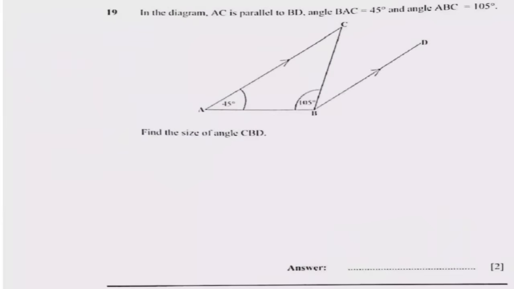Okay, come to question 19, which is: in the diagram, SC is parallel to BD, angle BAC is equal to 45 degrees, and angle ABC is equal to 105 degrees. So the actual question is, find the size of angle CBD. Okay, so first of all, before we do anything, we need to identify the angle that is in question.